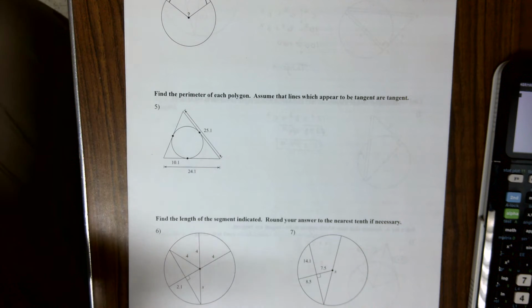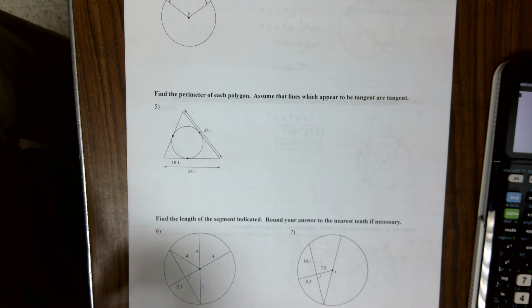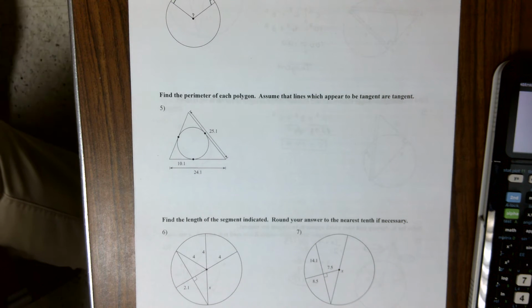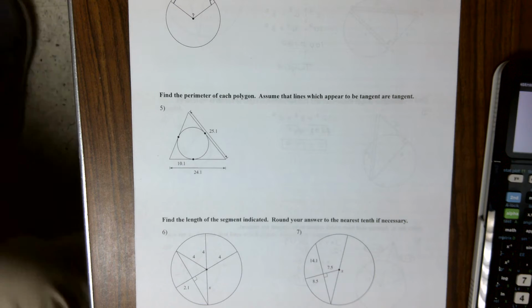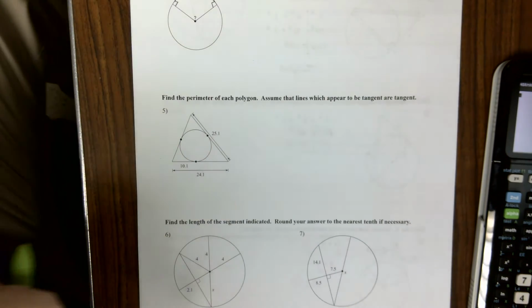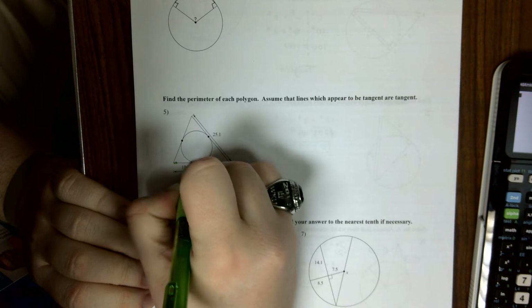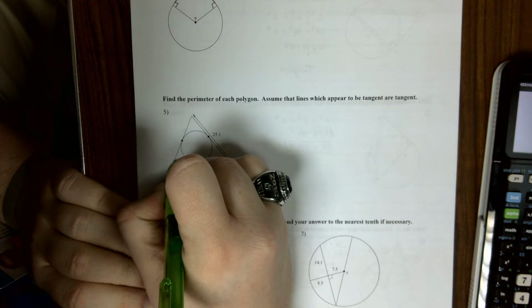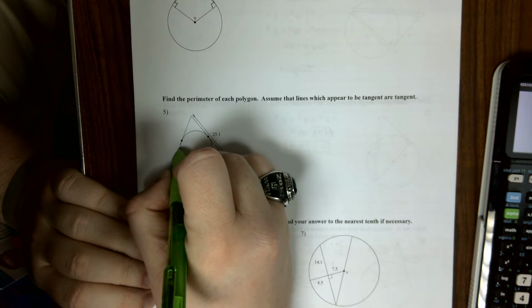All right, find the perimeter of the polygon. So we're still using the idea of multiple tangents. So I'm going to try and color code it a little bit. I'm going to color code who's going to be congruent to who. So this little guy that's marked 10.1, he's going to be congruent with this one.